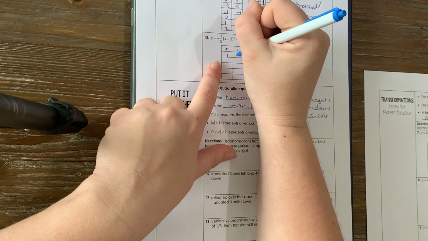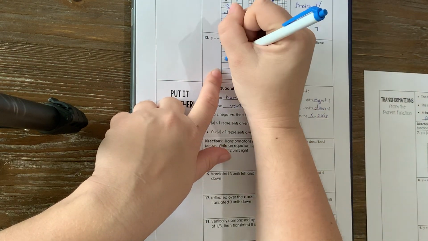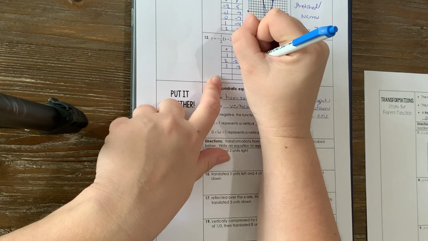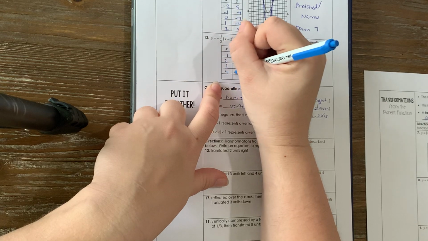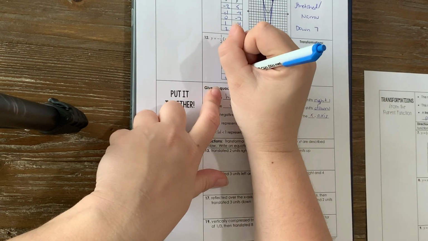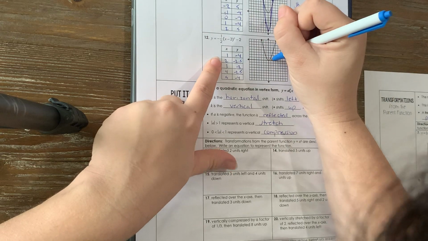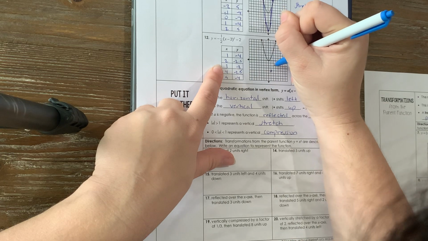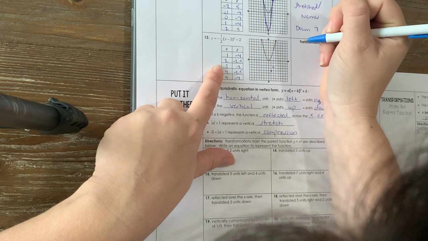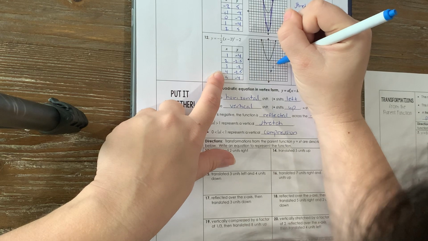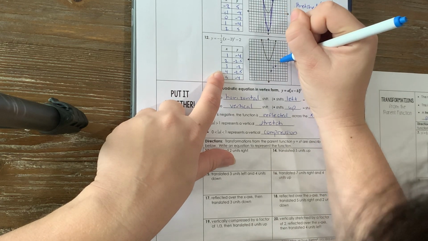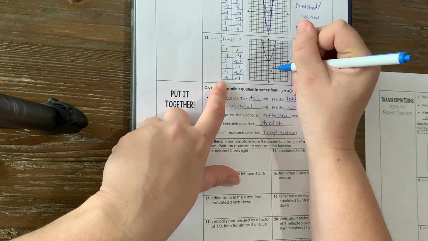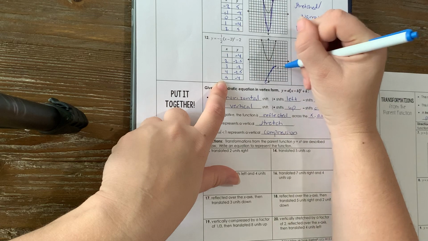So we have 1, -4, 2, -2.5, 3 is -2, 4 is -2.5, and 5 is -4. So we have 1, -4, 2, -2.5, 3, -2, 4 is -2.5, and 5 is -4. So it's going to look something like this.